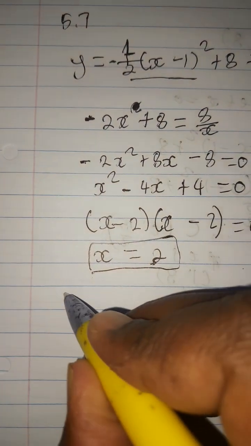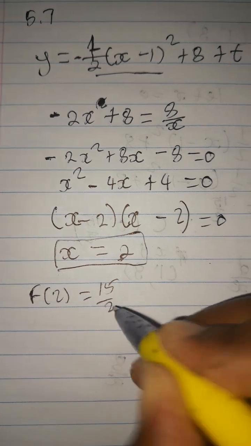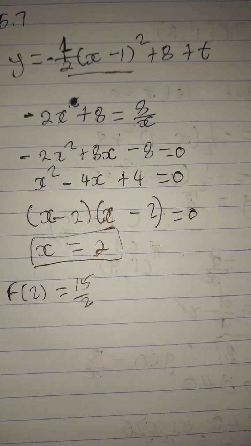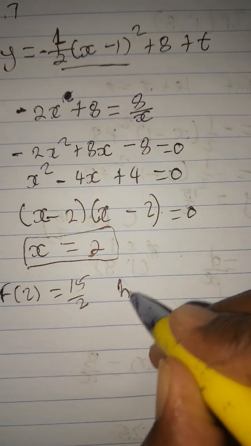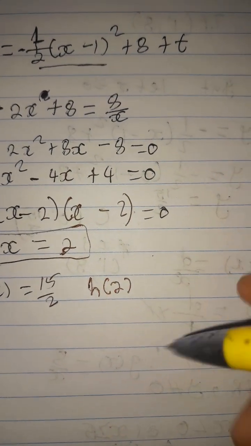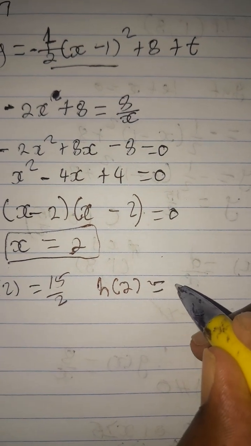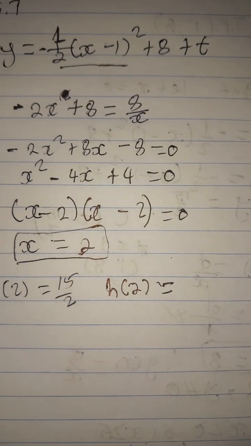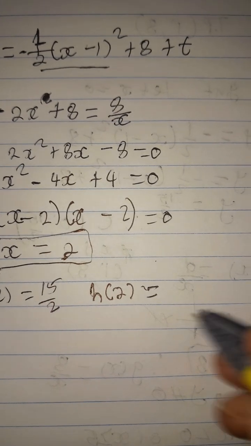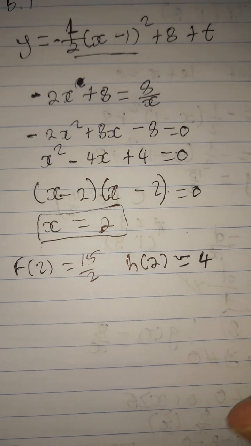We are getting f of 2 will give us 15 all over 2. And let's now substitute to h. The graph of h of 2. Remember they said h is a tangent to g. So h of 2, what is that? When you punch your h of 2, that will be 4.